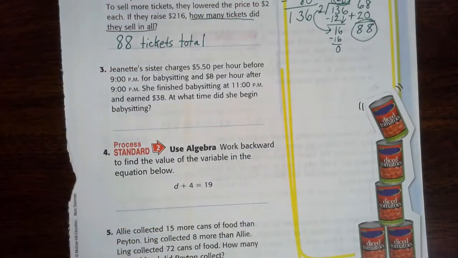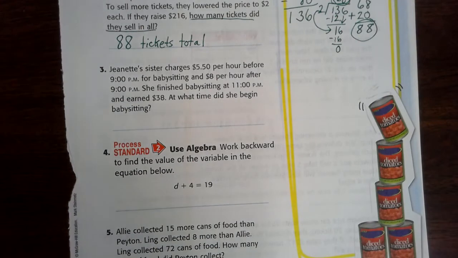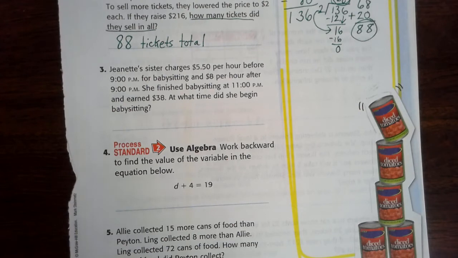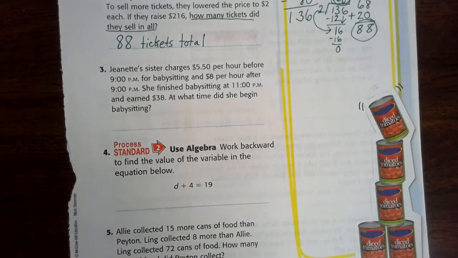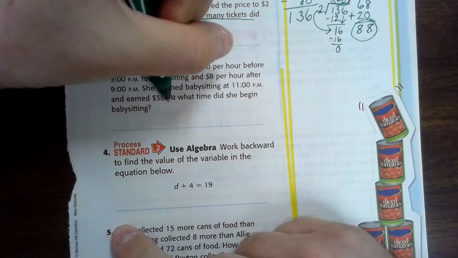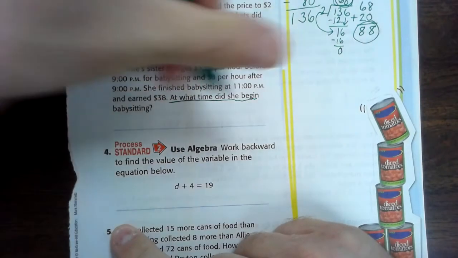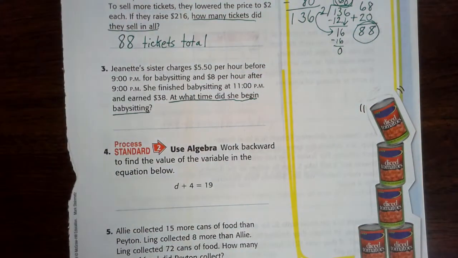Jeanette's sister charges $5.50 per hour before 9 p.m. for babysitting, and then $8 per hour after 9. She finished babysitting at 11 p.m. and she earned $38. At what time did she begin babysitting? Okay, well, again, at what time did she begin babysitting is what we need to know here.